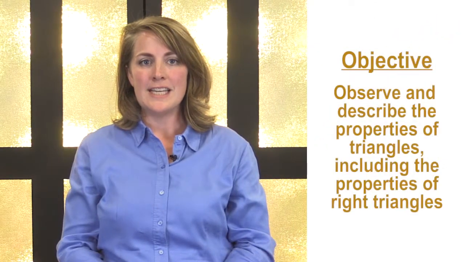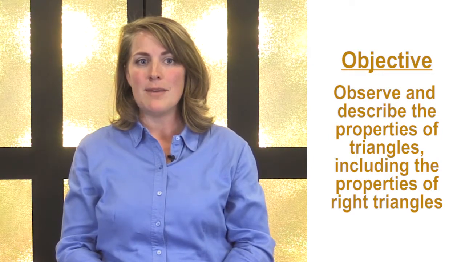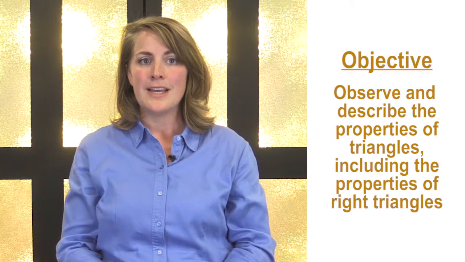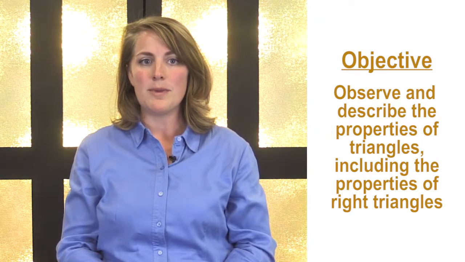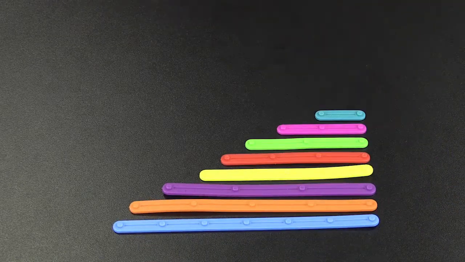The objective of this lesson is to observe and describe the properties of triangles, including the properties of right triangles. In second grade, students became familiar with different types of triangles. In this lesson, fourth grade students will be able to describe properties of a special kind of triangle, a right triangle. In this lesson, we are going to use these angle legs for the sides of triangles that we create.